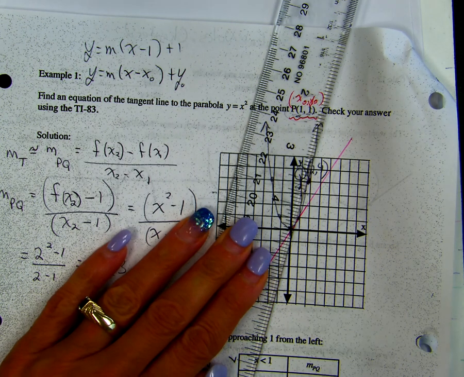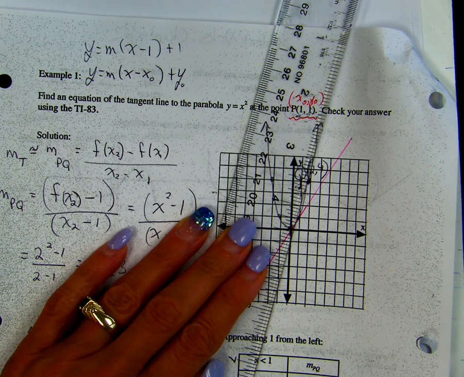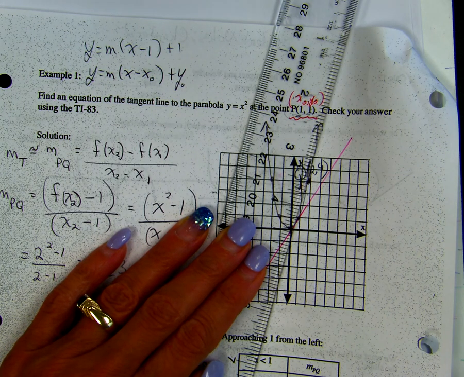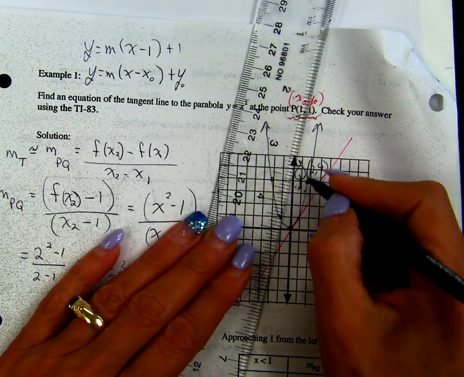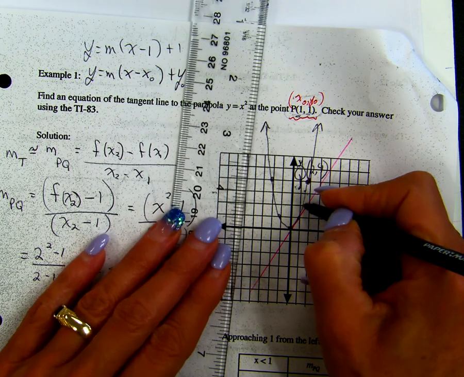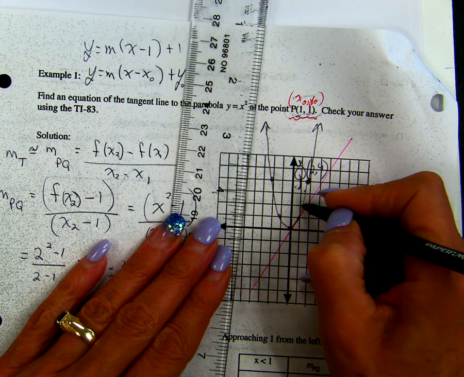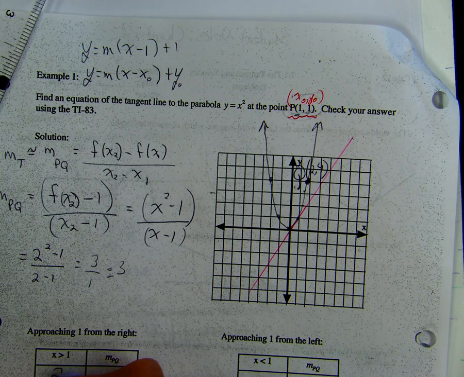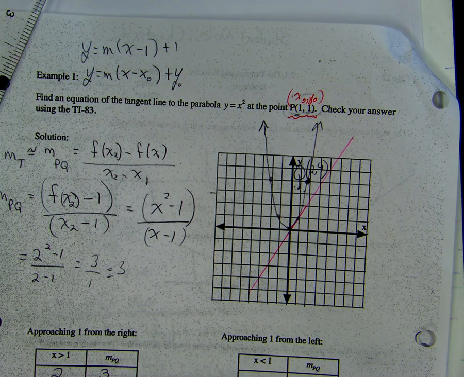And you'd say to me, well, that's not really that good of a job, because this slope isn't really that close to this slope, is it? So let's do a better job. Then we're going to choose another x value that's closer. If I chose x to be 2, the slope of my secant line was 3. If I choose something closer to 1, how about I choose 1.5?